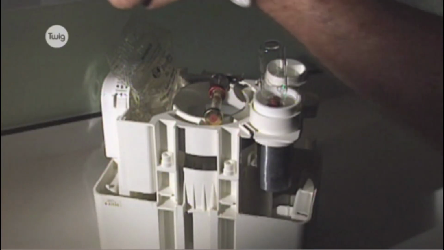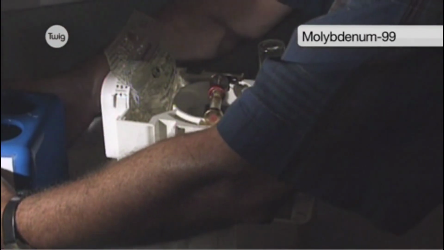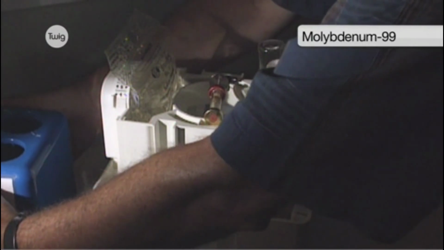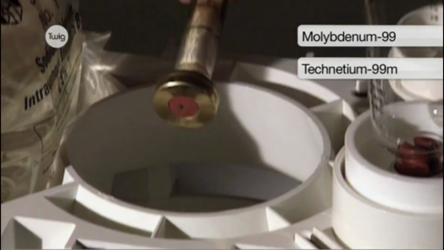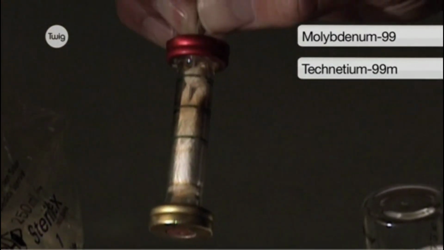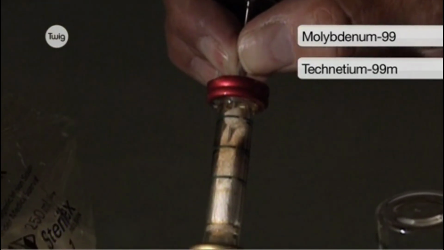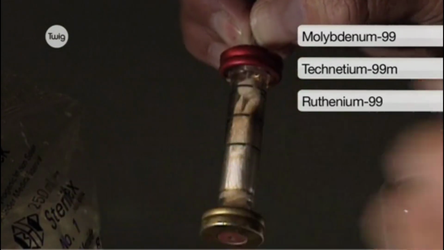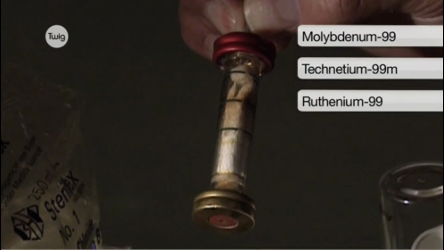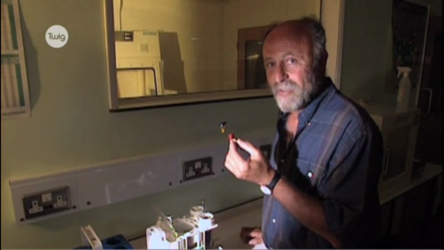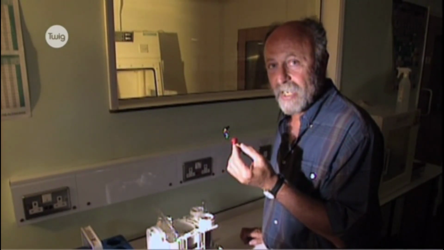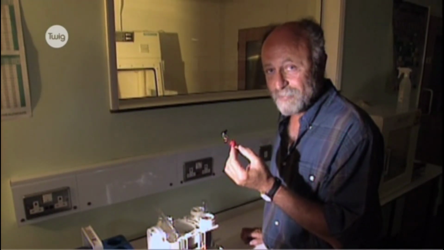When this unstable isotope, molybdenum-99, decays, beta radiation is released, and it becomes technetium. The technetium then emits gamma and beta radiation to become ruthenium-99, which is stable. If I'd been holding this amount of molybdenum perhaps 6 months ago, it would have been extremely dangerous for me. However, in that 6 months, it's decayed away and I can safely hold it.